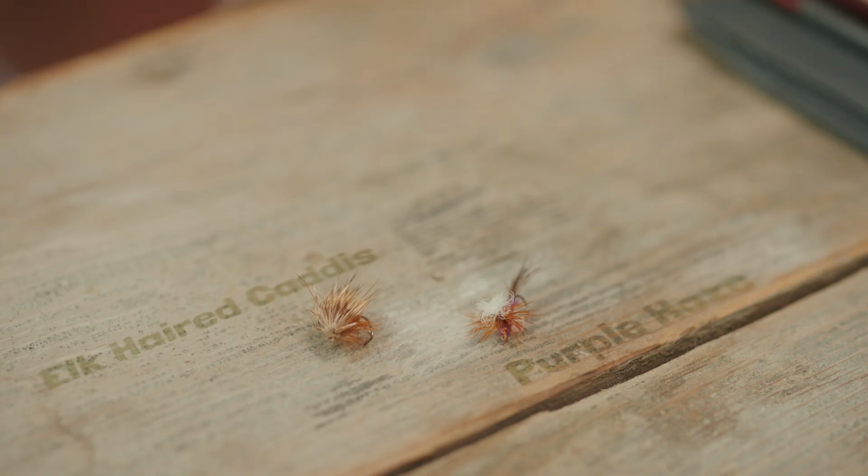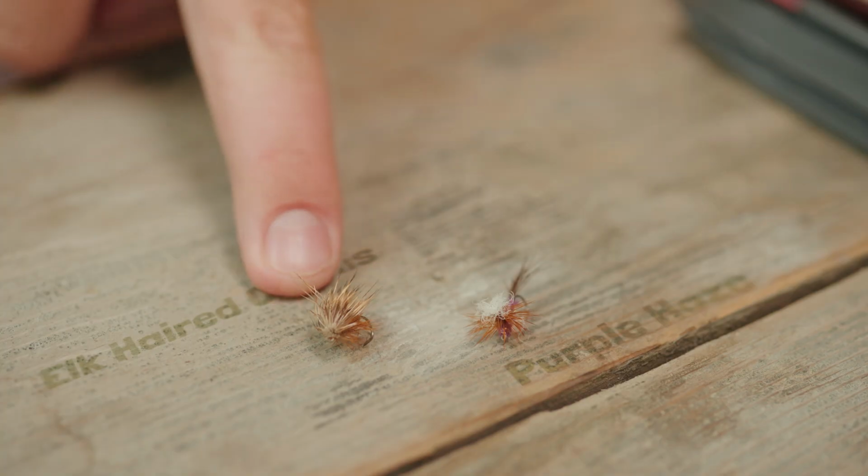We also use dry flies. Dry flies imitate the adult version of a macroinvertebrate. Some of my favorite patterns are the purple haze and the elk hair caddis.